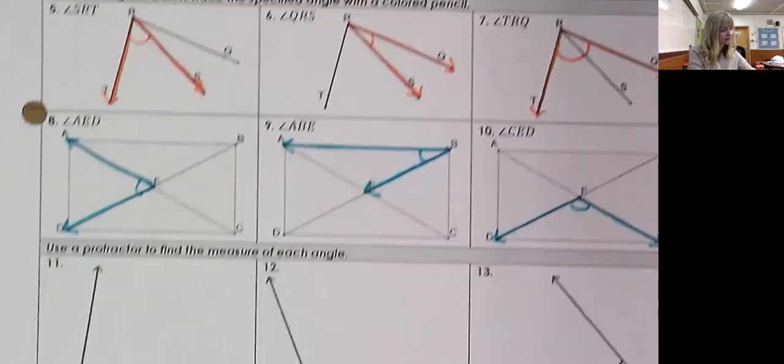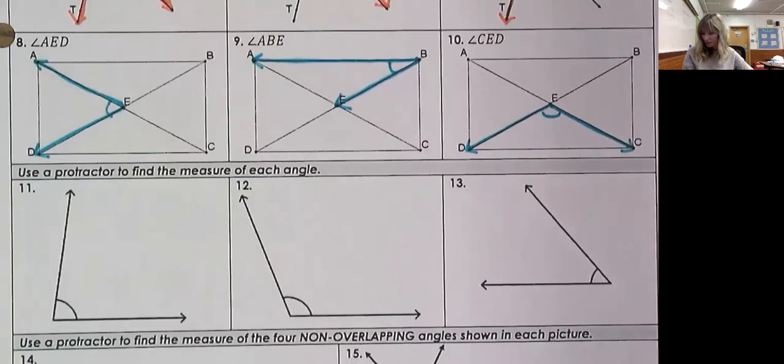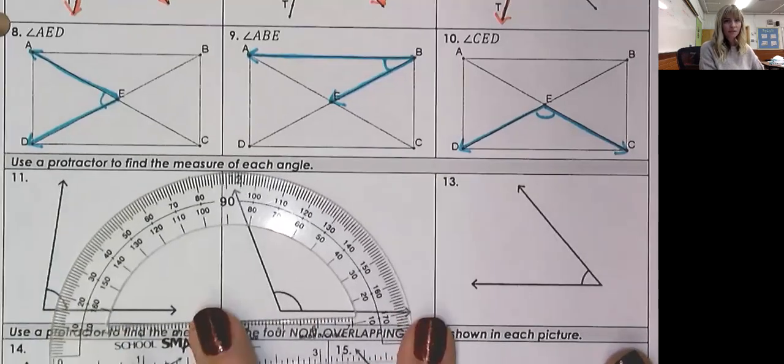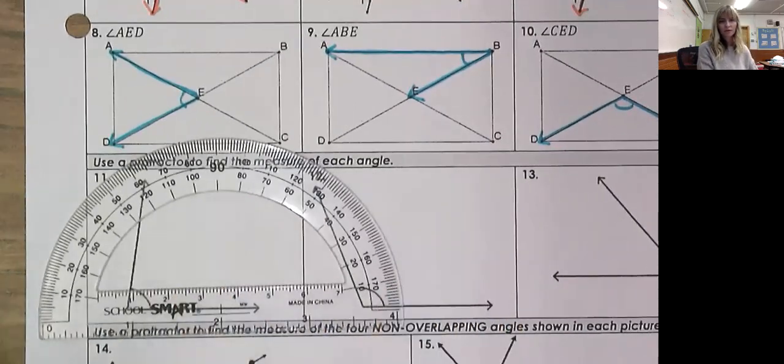Now, this next part, again, is something we would have done in class when we had protractors in our buckets. I am going to just show you what a protractor is and how to measure it. It's possible that some of you have one, and if you do, you can pause and go get it. All right, this is called a protractor, and I'm just going to show you real quick just to make sure you understand as we start talking about measures.